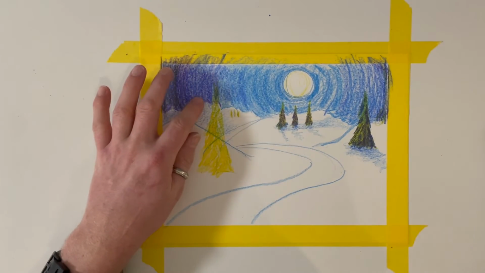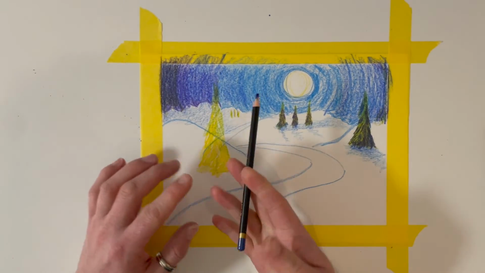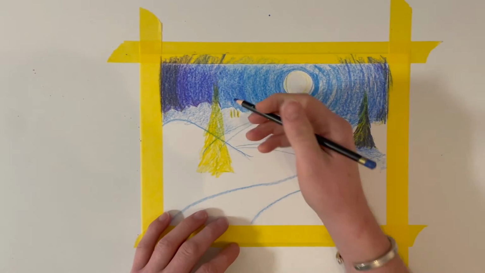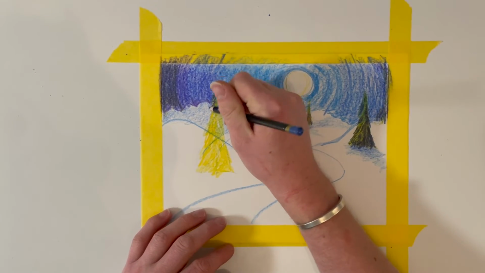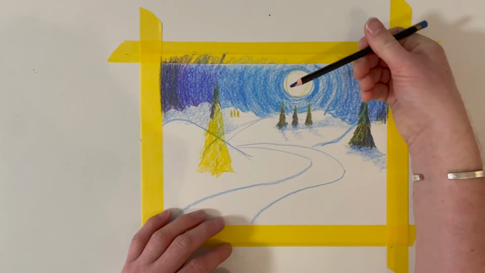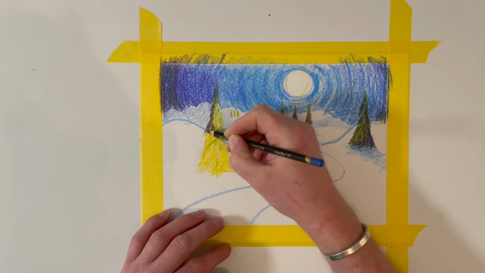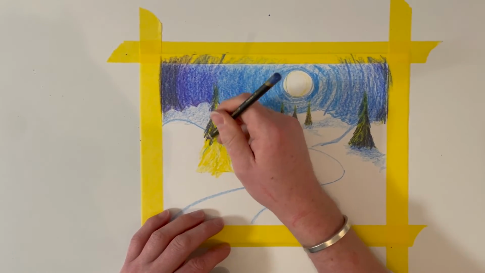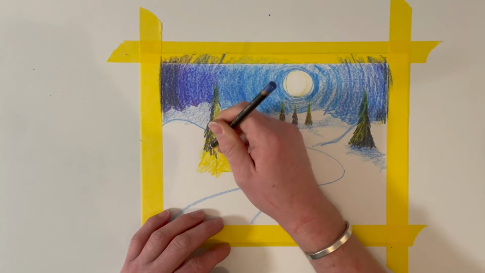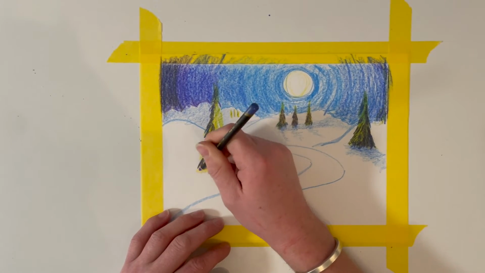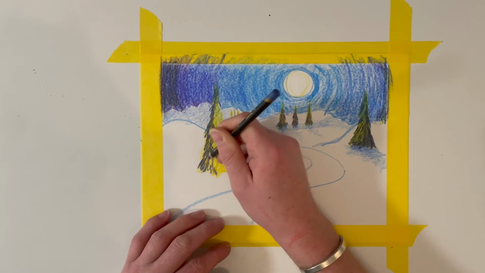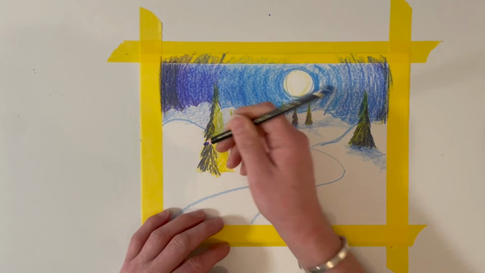And then we've got this tree over here now, so same thing again. So thinking about which one we're marrying up to, and that was this colour on the blue. And thinking again about this light. So I'm really sticking to the left-hand side away from the moon.